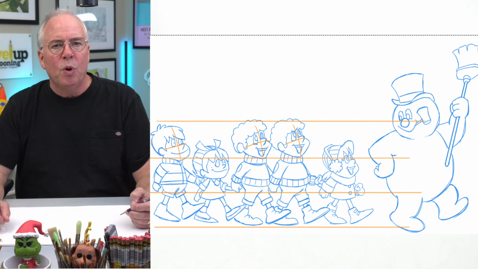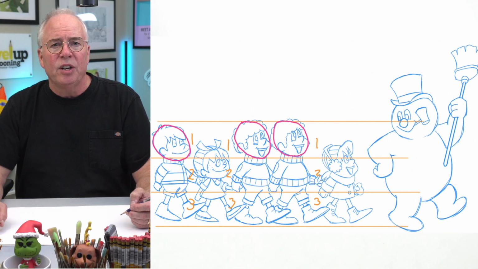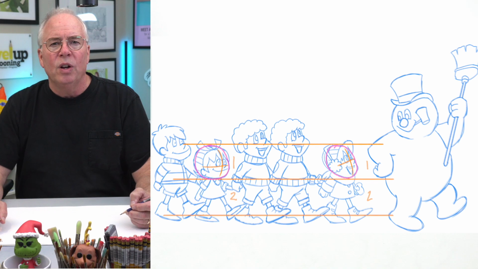Then we have the children. The twin boys and the boy at the end are also roughly 3 heads tall. In other words, however tall their heads are, their entire bodies are 3 of those tall. The last boy being slightly shorter than the twins. And finally, we have the 2 girls, who are slightly over 2 heads tall. In other words, however tall their heads are, their entire bodies are just a bit over 2 of those tall.